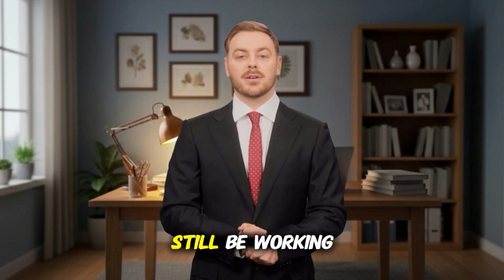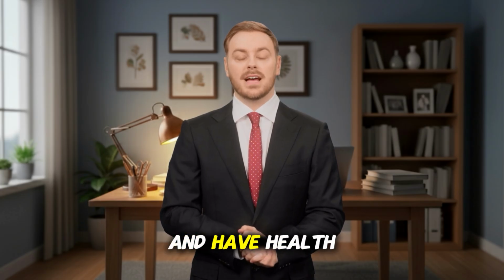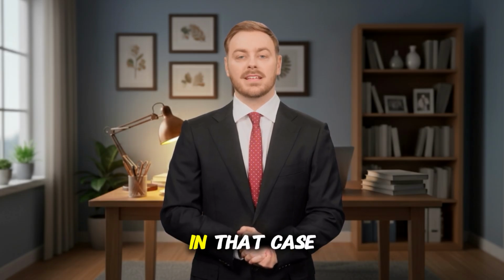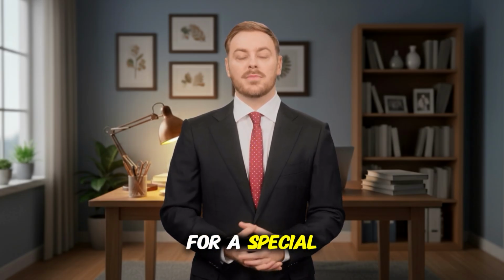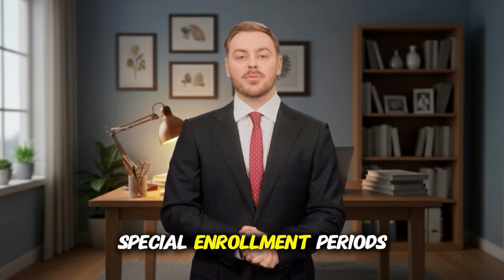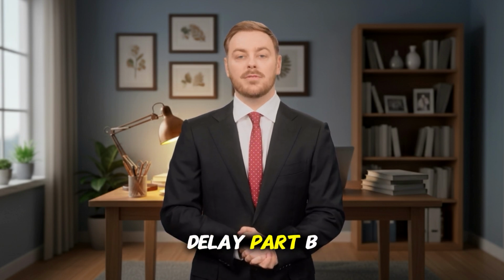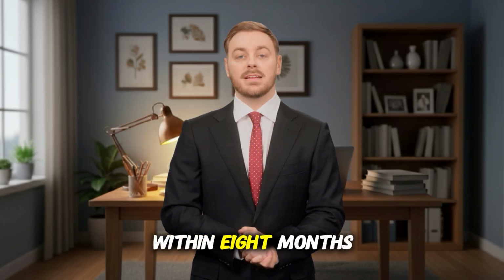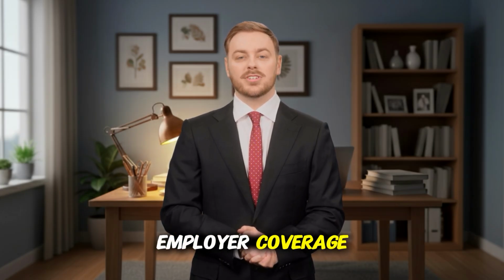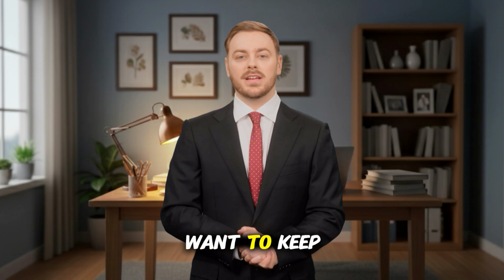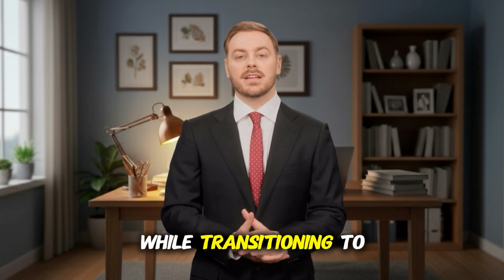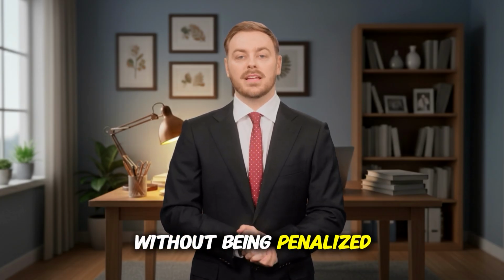Some people may still be working past 65 and have health coverage through their employer. In that case, you might qualify for a special enrollment period. Special enrollment periods allow you to delay Part B without paying a late penalty, as long as you enroll within 8 months of losing your employer coverage. This is critical for those who want to keep their existing insurance while transitioning to Medicare without being penalized.